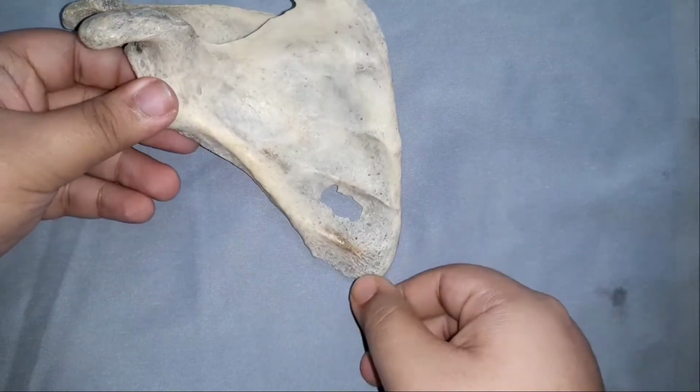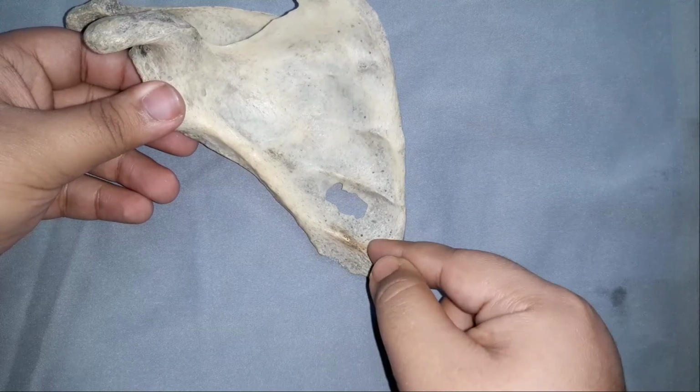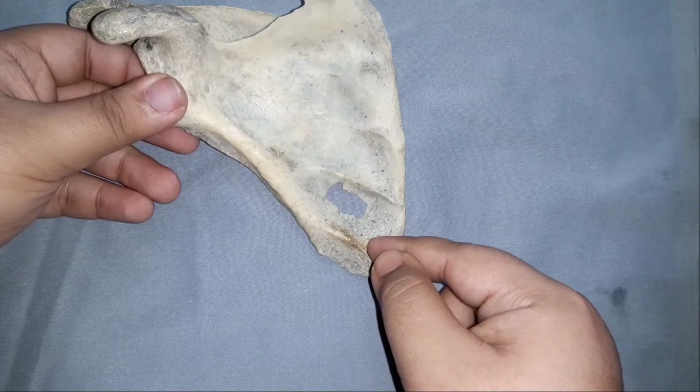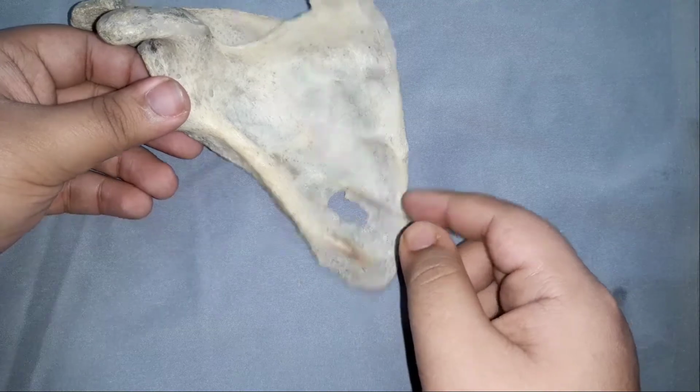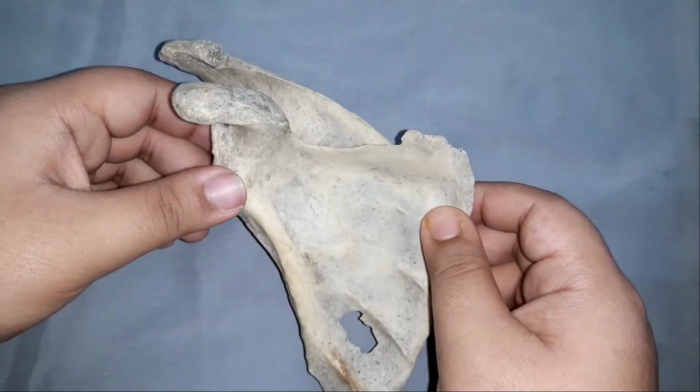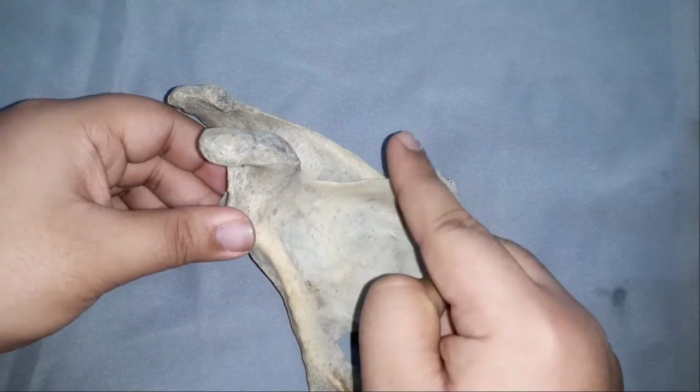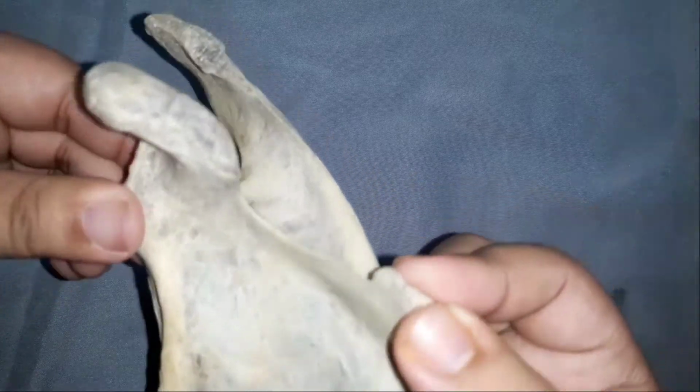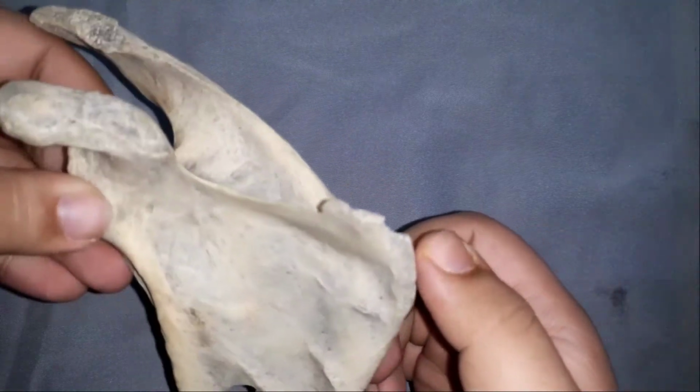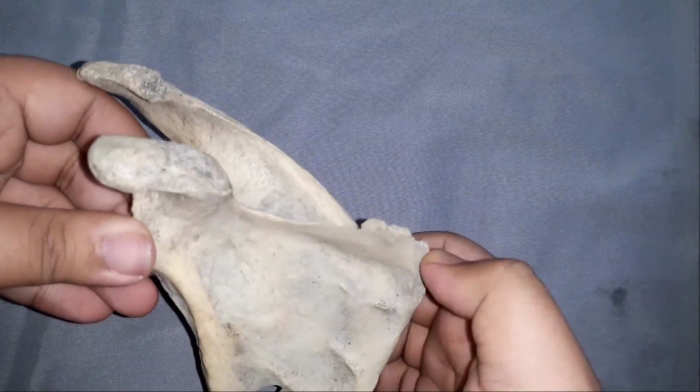So what are the angles? This is the inferior angle, obviously. Which one is the superior angle? Here, this is the superior angle. It's a bit broken over here. My scapula is a bit broken over here, not my scapula as in that, but this model here is a bit broken.